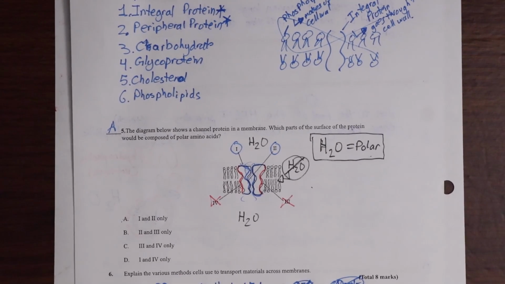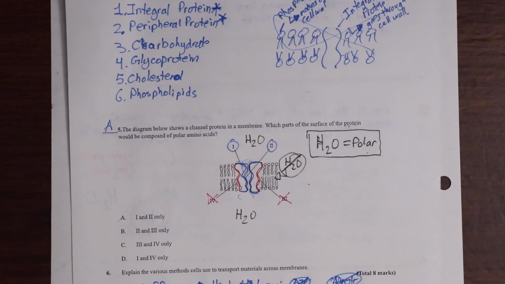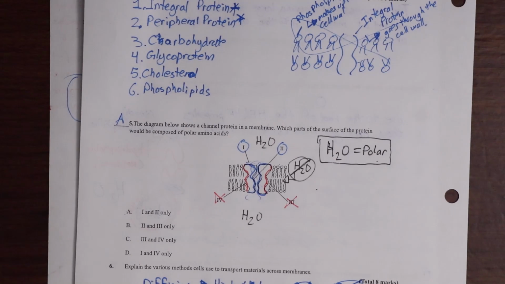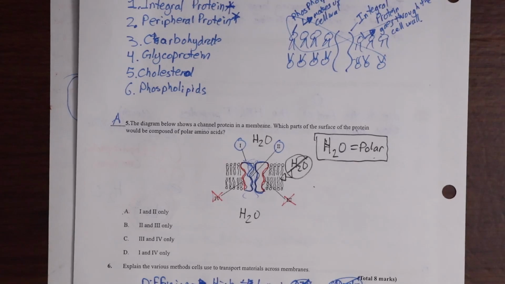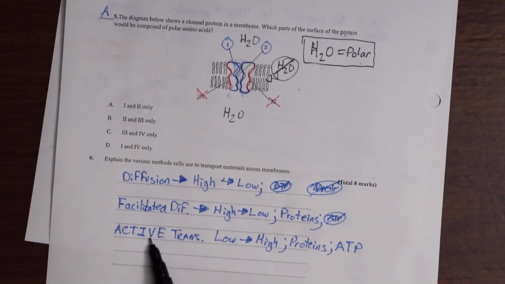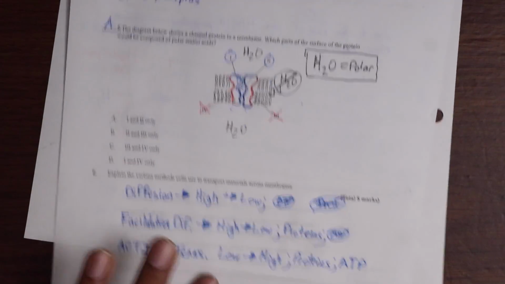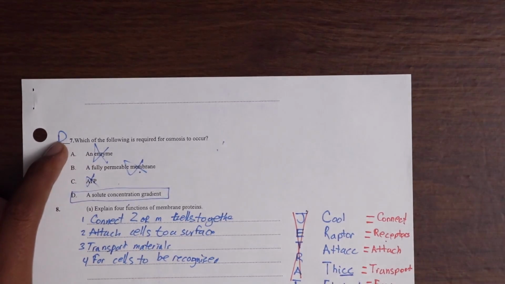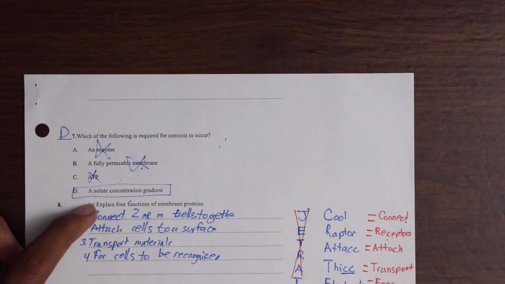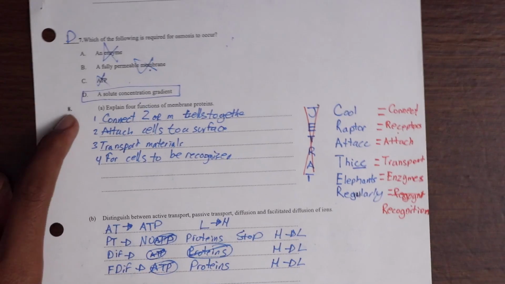6, diffusion, going from high to low, no ATP, no energy, no protein. Facilitated diffusion, going from high to low, well, it needs the proteins, it does not need ATP. Active transport, going from low to high, needs proteins, needs ATP. Here, for 7, it's D, because it needs a concentration gradient in order to function.